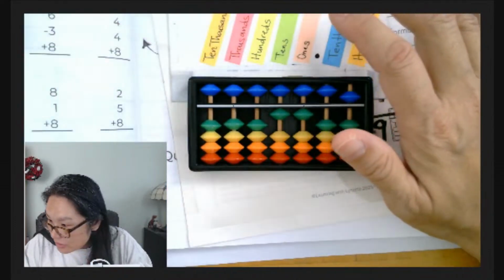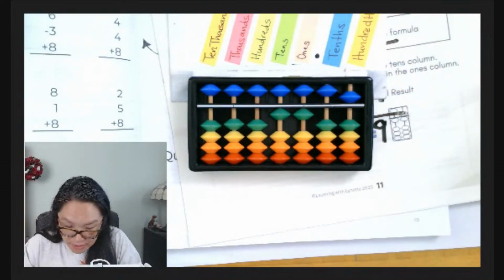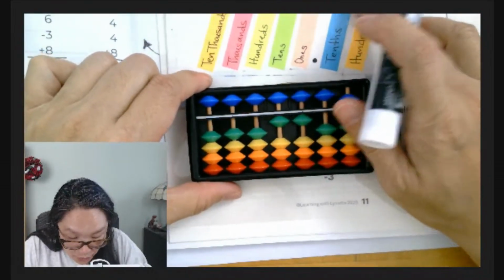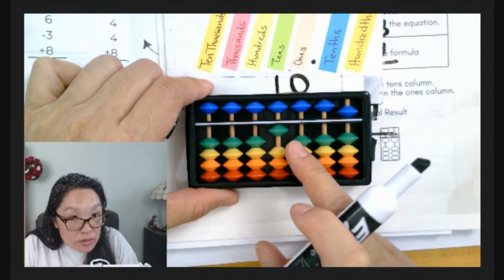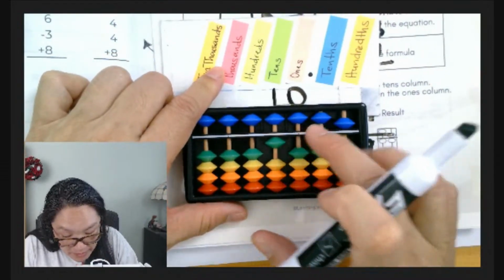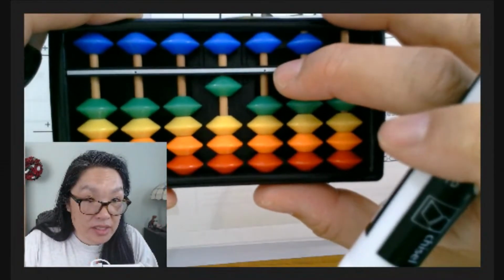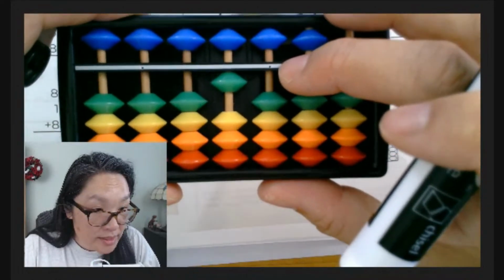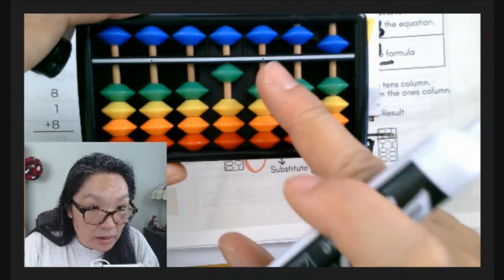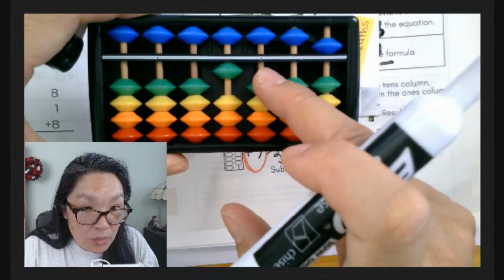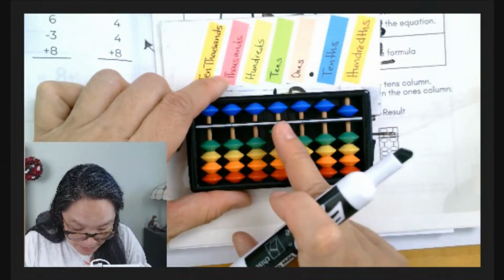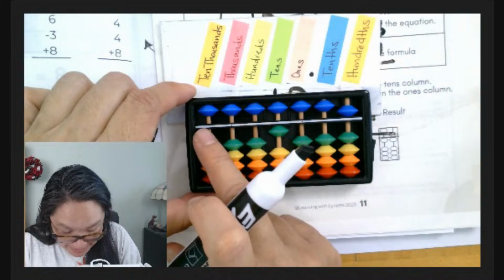So this is 10. Just as we write, we have 10. This is 1 and a 0. Notice the difference? Now, the reason why I'm here is because I have this dot indicator. This dot indicator tells me this is the ones place. This is my label. My label tells me that this is the ones. So after the ones is my tens, my hundreds, my thousands, and my 10,000.